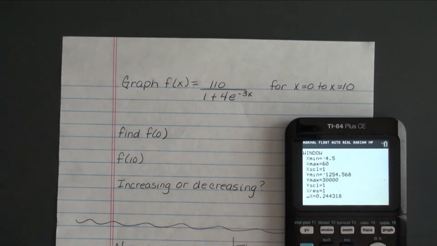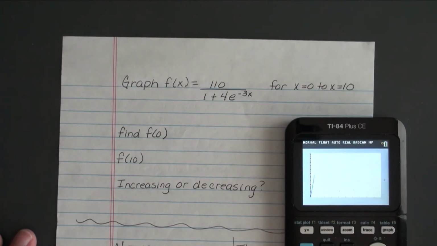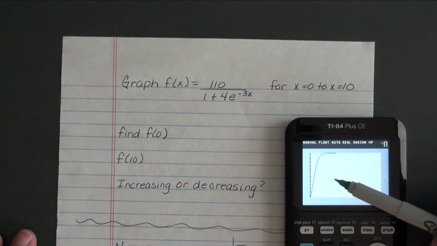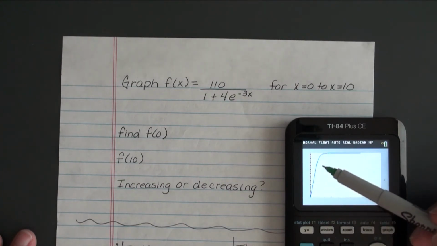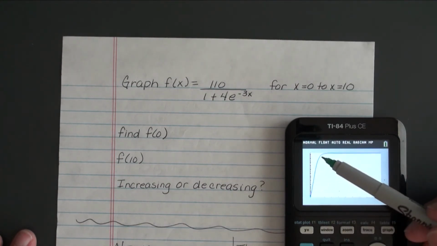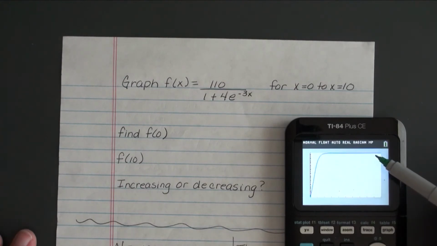So my window, I'm going to make my x minimum 0 and my x maximum 10. And recall, if I know my x values, I can press zoom fit or zoom 0 to get a graph of the function. And this is much like the general example I showed you, where it increases very rapidly and then it levels off. So this is an increasing function.